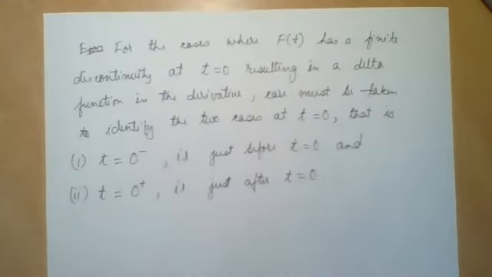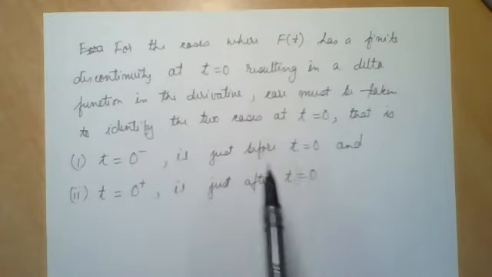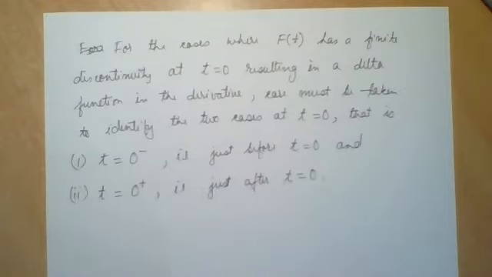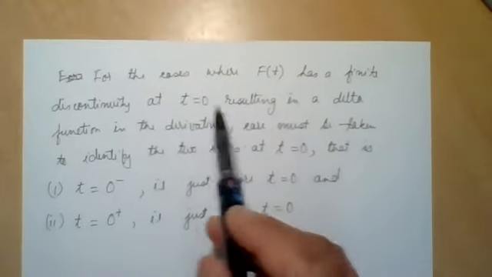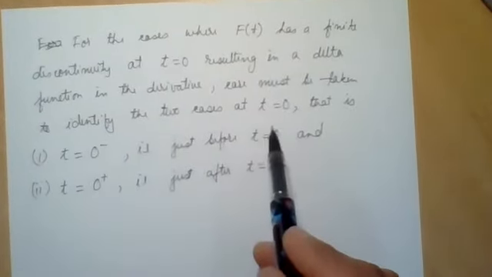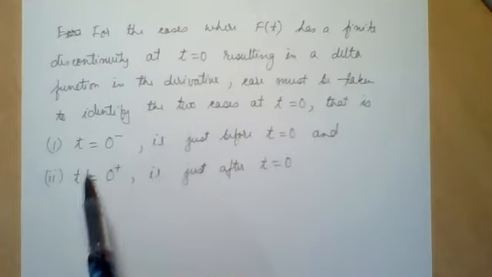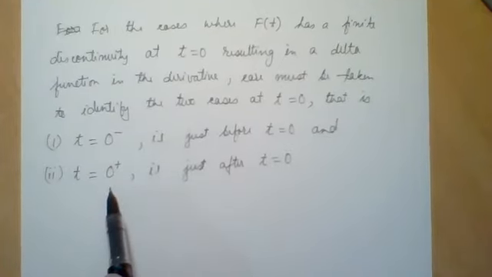So for a case where we have a finite discontinuity at t equal to 0, the value of the function when we approach the origin from the left, that is the left hand limit, and the right hand limit are not equal. In that case, we must take care to identify the two cases: approaching the origin from the left, and approaching the origin from the right. Let us look at one example of this.